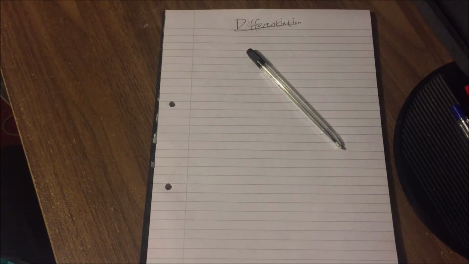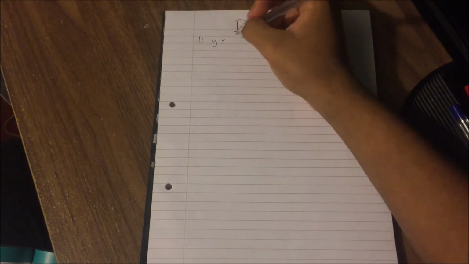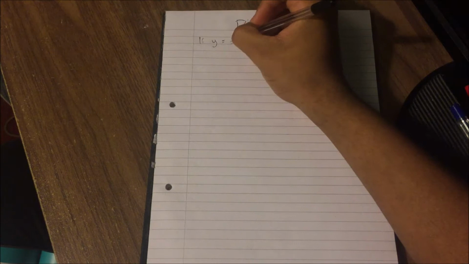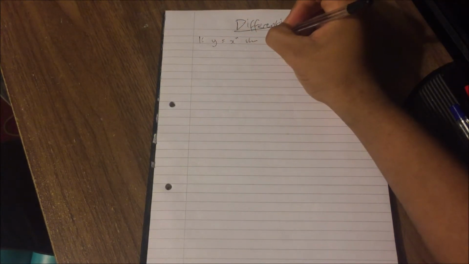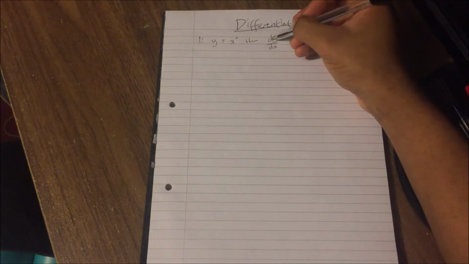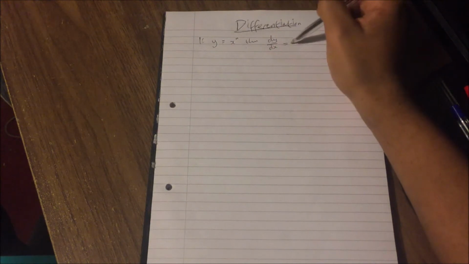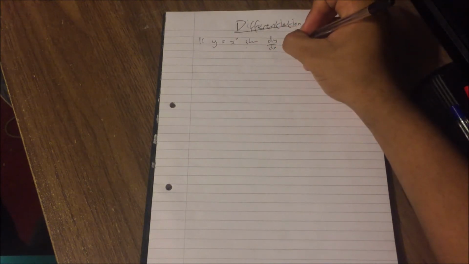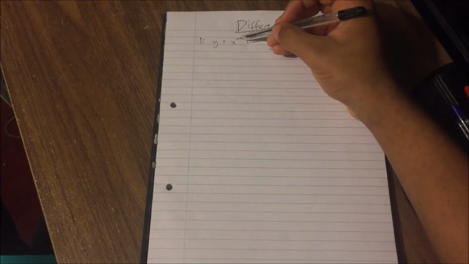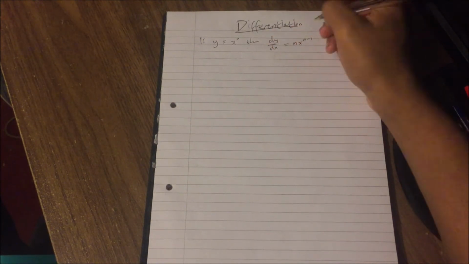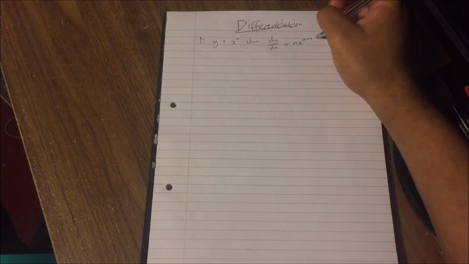So you actually know where the derivative comes from, if that makes any sense at all. So I'm going to show you some notation at the moment. If y as a function equals x to the power of n, then dy by dx, the derivative of y with respect to x, equals nx to the power of n minus 1. What happens is you bring down the power, and then you subtract the power by 1.